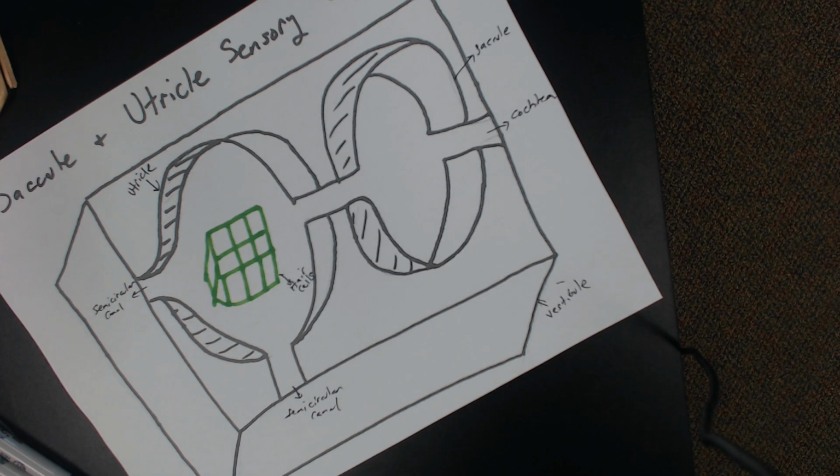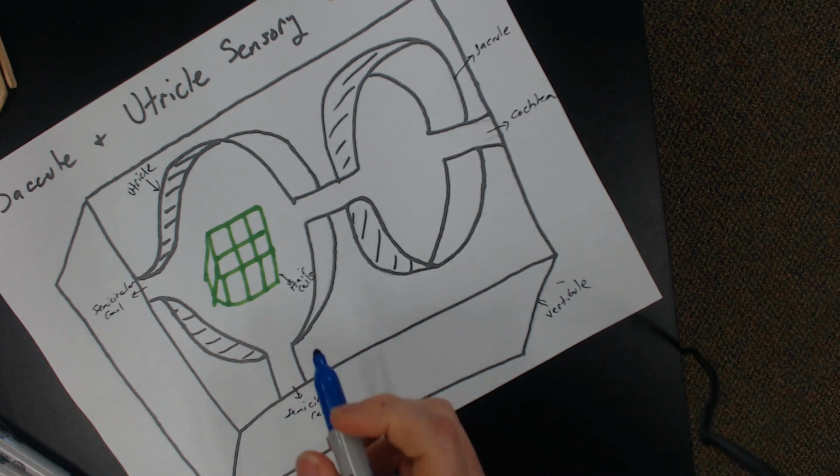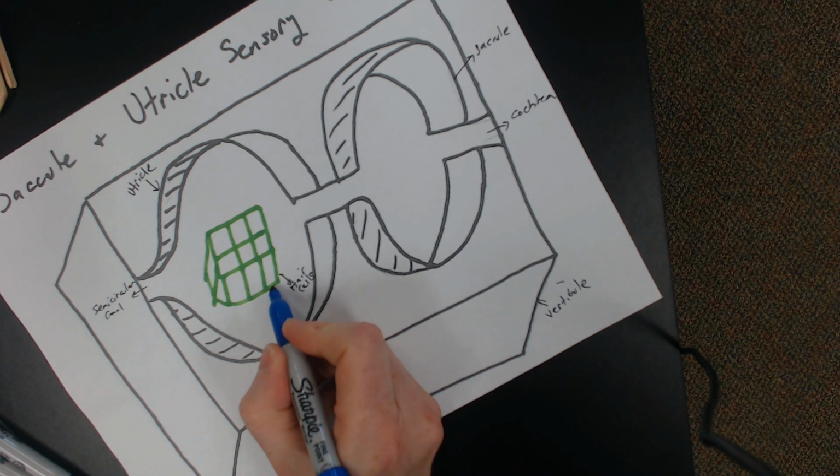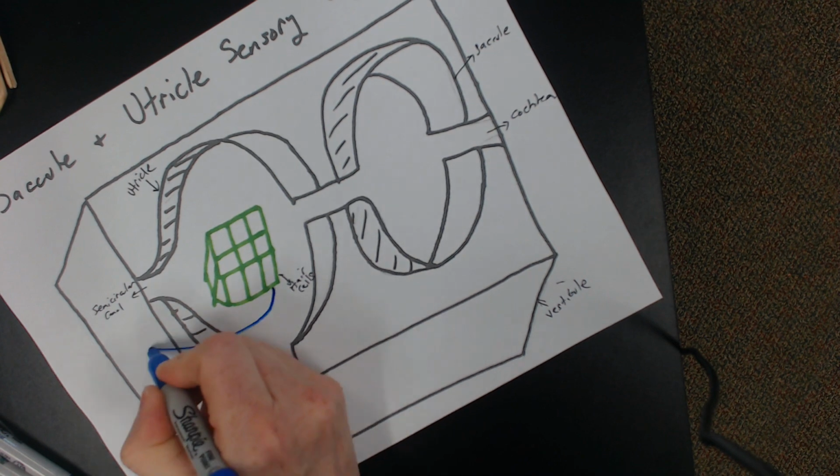The hair cells all have axons coming out of them. The axon comes out the bottom of the hair cell.